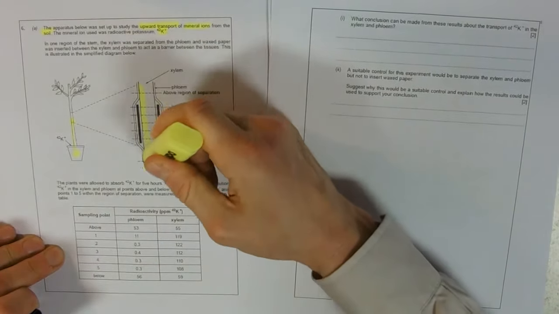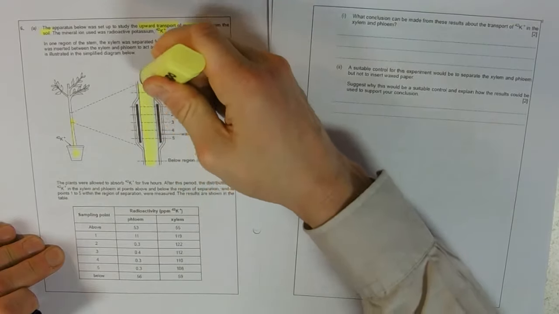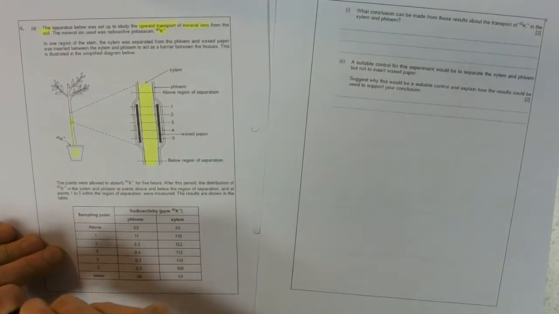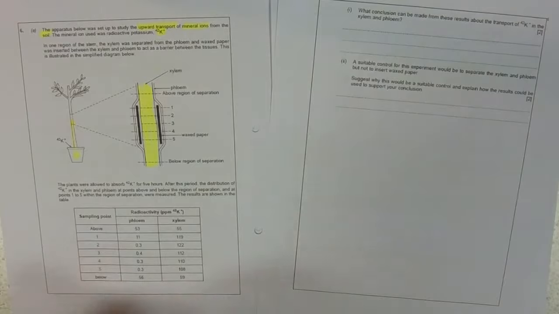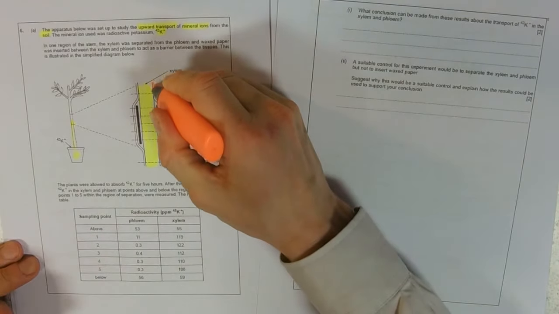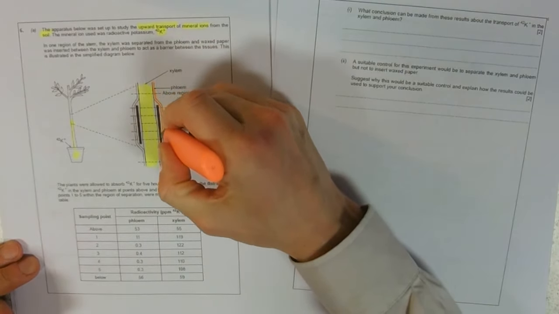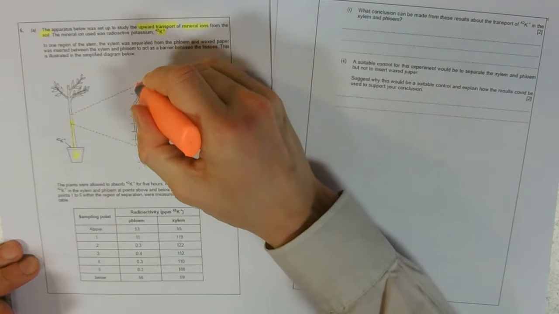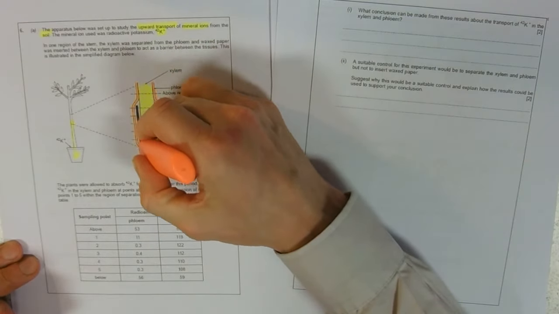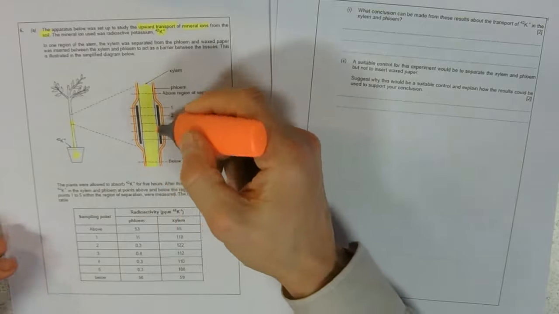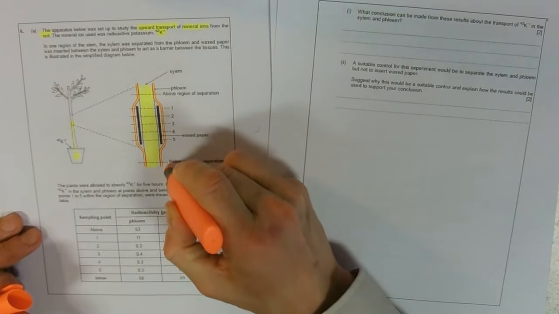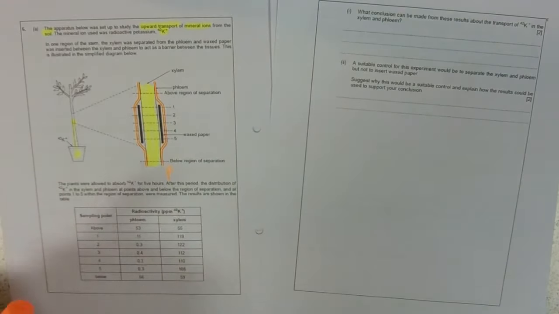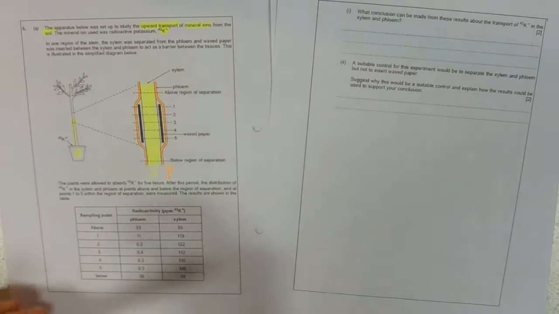And we've got xylem. There's our xylem. And then we've got phloem on the outside of that. And there's our barrier. So that's our phloem, and then we've got our xylem.